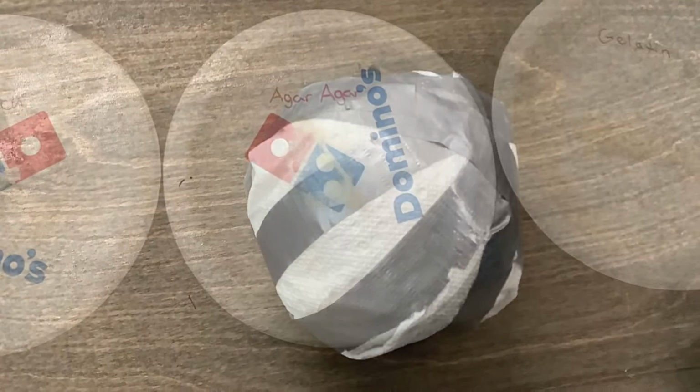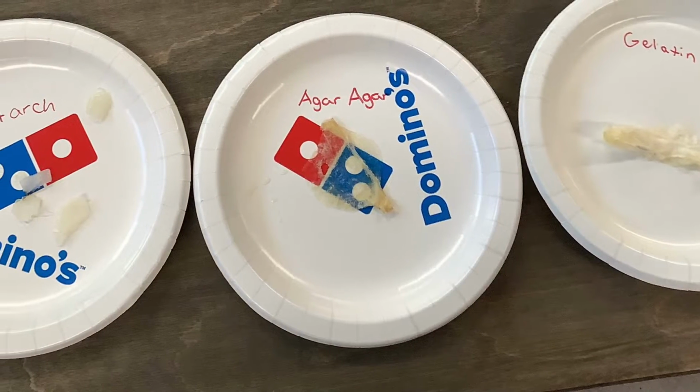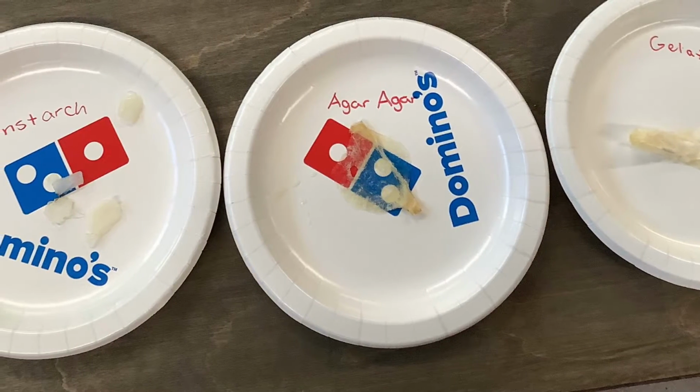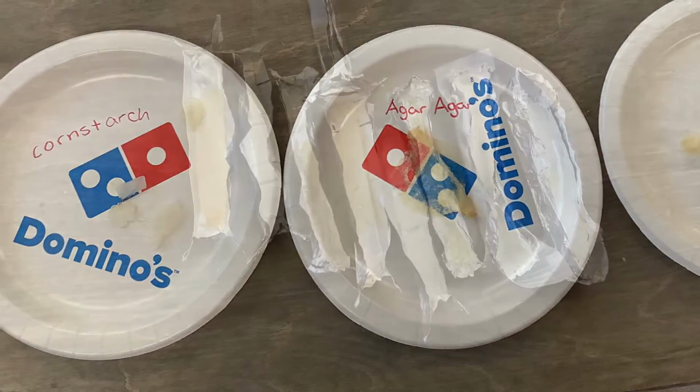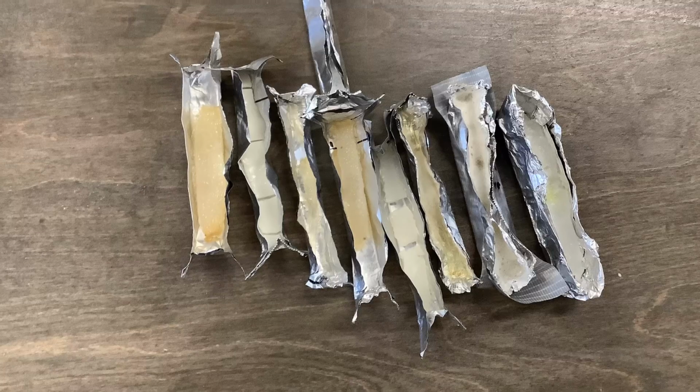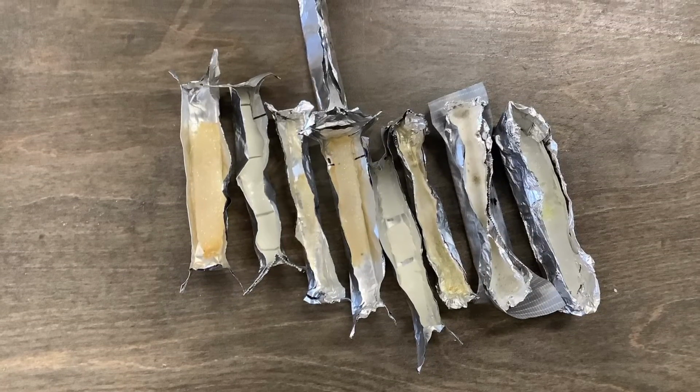This one we used different paper towels on. And here is our biodegradable forks, the cornstarch, agar-agar, and gelatin, all microwaved, and those are the results of them. And here is the cornstarch, agar-agar, and gelatin, all from the freezer.